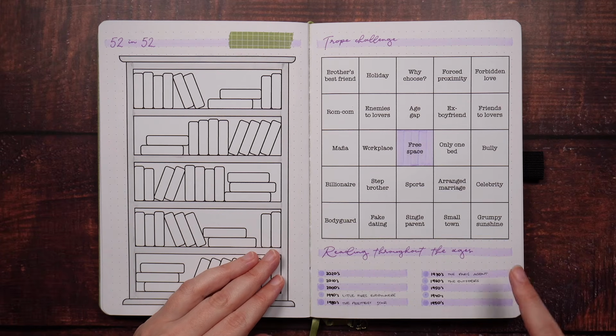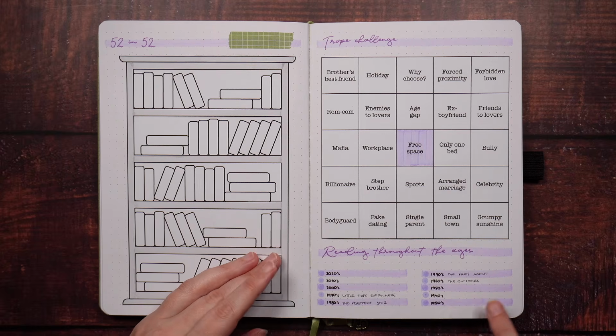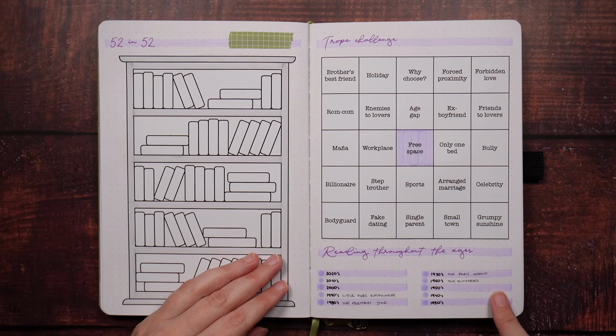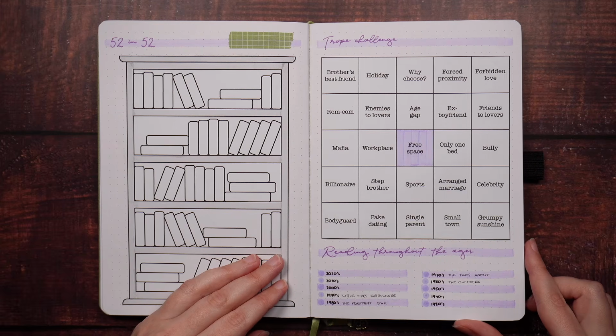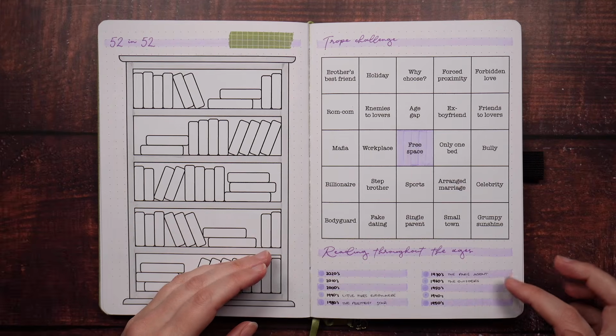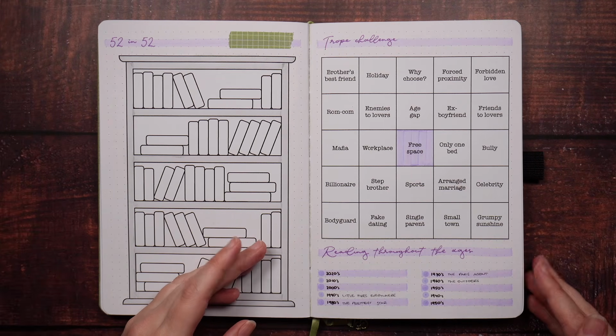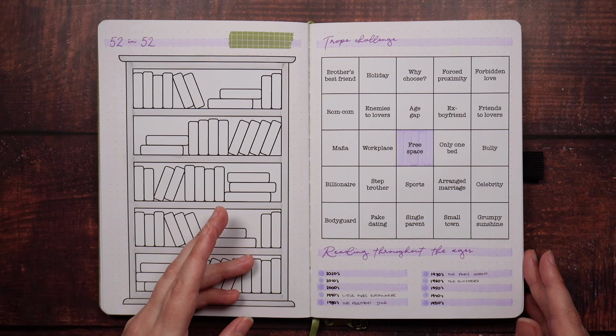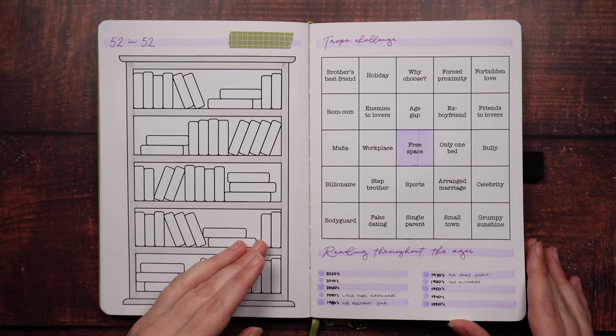This could also make for a really fun tracker, where you're tracking how many of your books are within each of the different time frames, or when each of your books were published. That could also be an interesting tracker. See if you're reading books that were more recently published, or ones that were published a couple years ago, a couple decades ago, and anything outside of that and in between.